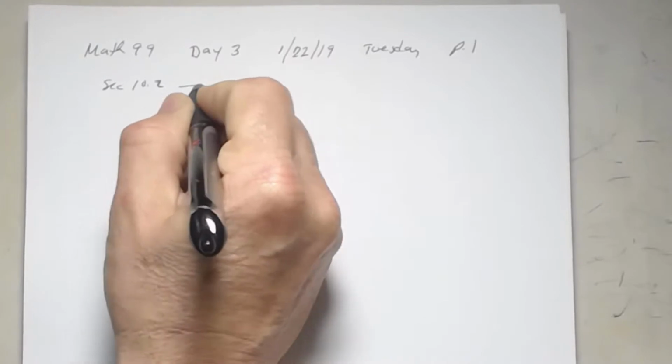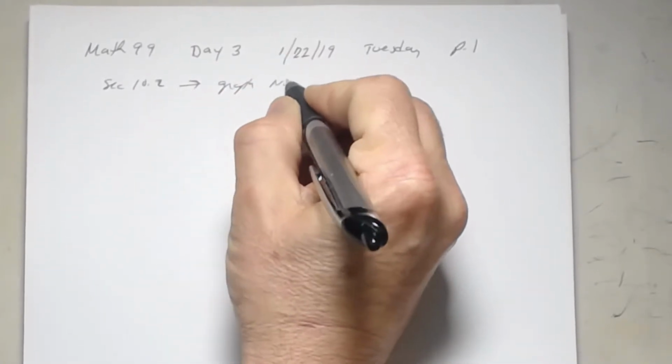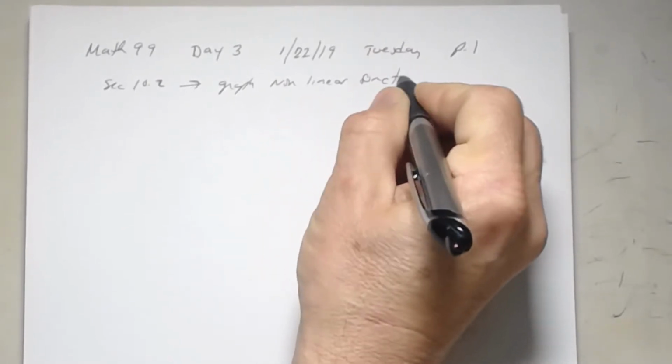But in section 10.2, the other part you got to do is be able to graph nonlinear functions. All right, nonlinear functions. So in other words, functions that are not linear. They don't look like lines. What you did in 10.2, what you turned in, those were lines. Now we're going to graph nonlinear functions.